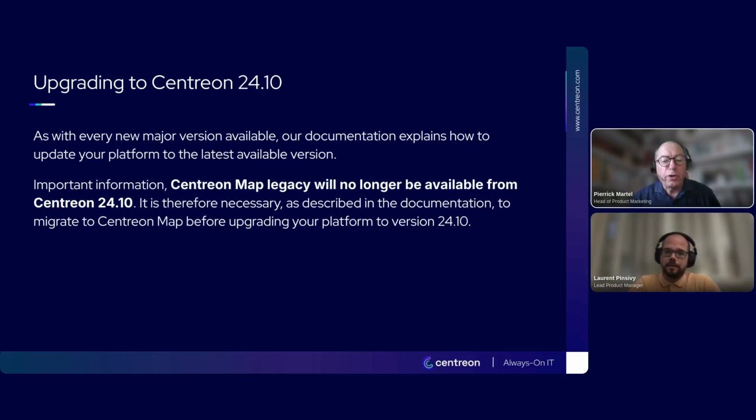So yes, this legacy part of the Centreon Map feature is no longer available. All customers who are still using Centreon Map Legacy have received a dedicated email on that subject, explaining that they must migrate to the new Centreon Map before upgrading to 24.10. In case of doubt, don't hesitate to call the support if you have questions on that topic.